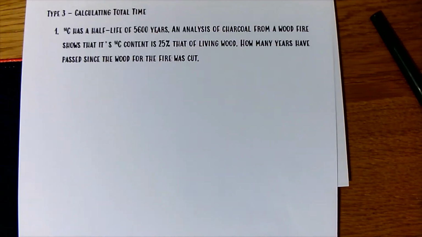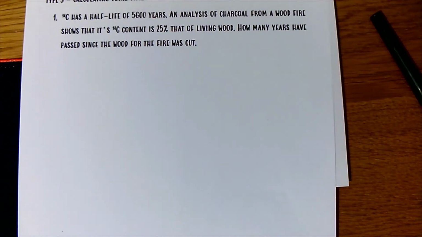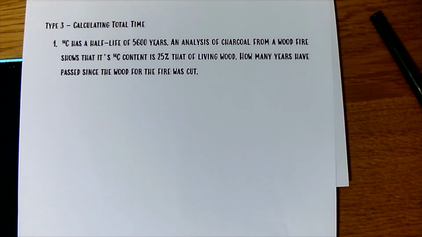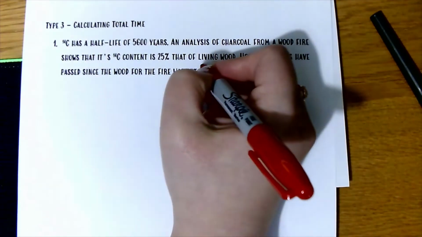And the third and final way that we can use this formula is to calculate the total time that it takes for a radioisotope to disintegrate. Here we have carbon-14 has a half-life of 5,600 years. An analysis of charcoal from a wood fire shows that its carbon-14 content is 25% that of living wood. How many years have passed since the wood for the fire was cut?